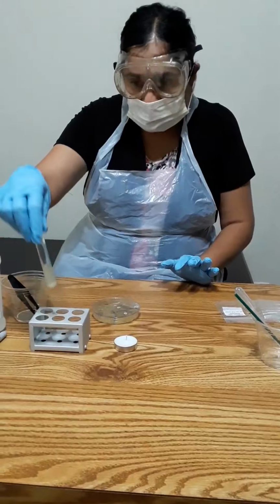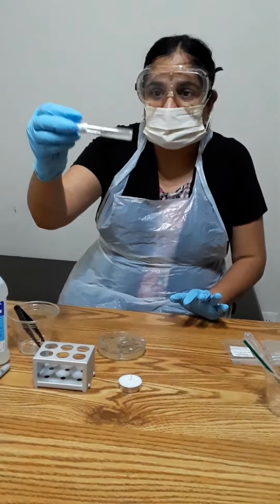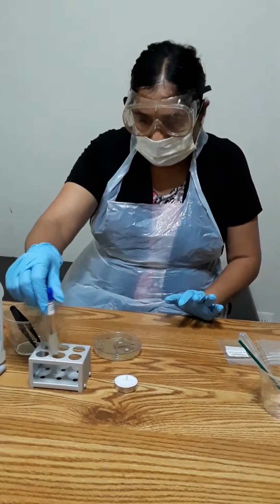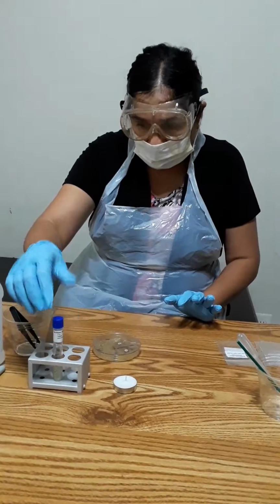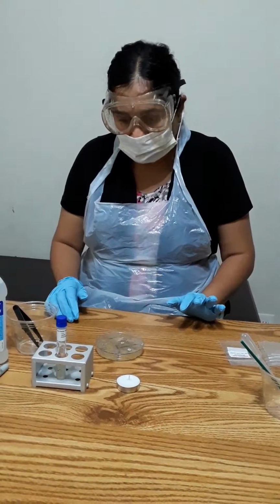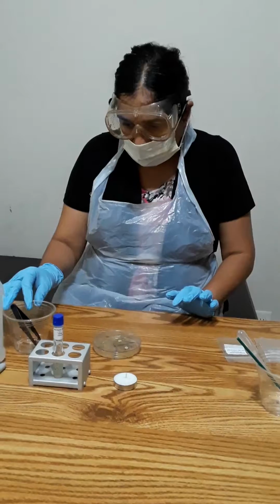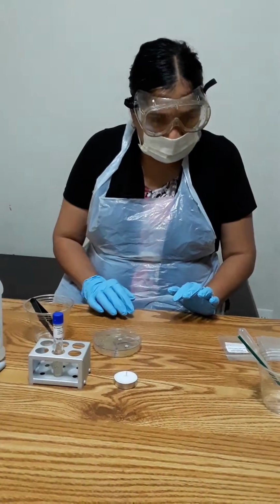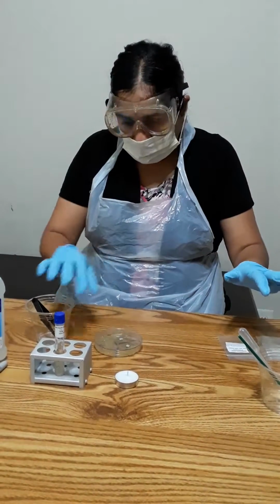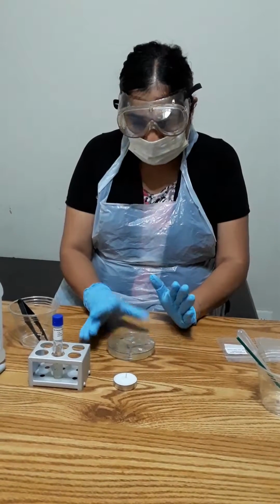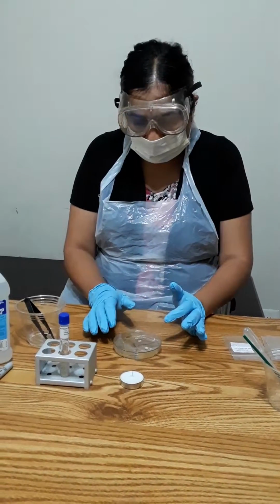So this is my S. epidermidis culture, you can see here, which I already prepared in the first few weeks of this class. And this is my tweezer with alcohol. The first part is that I prepared the agar plate by the pouring method.